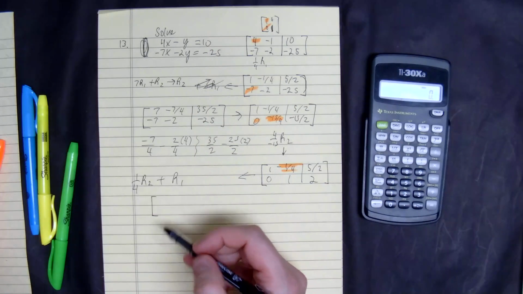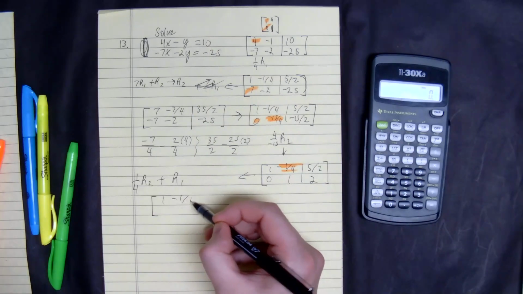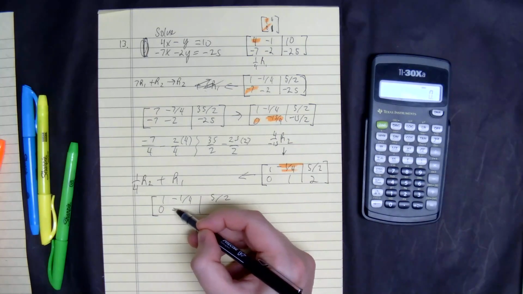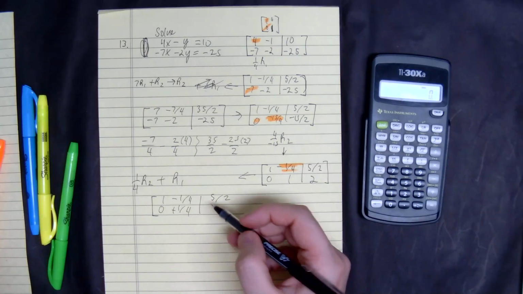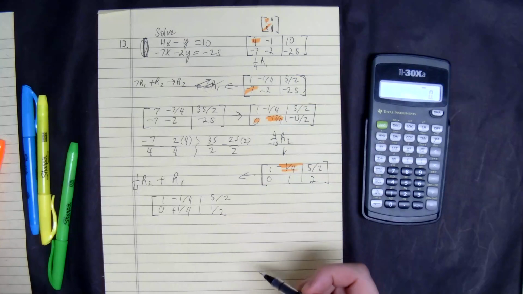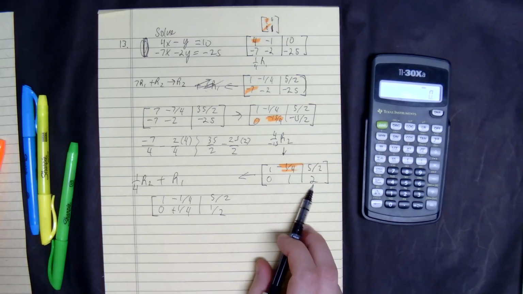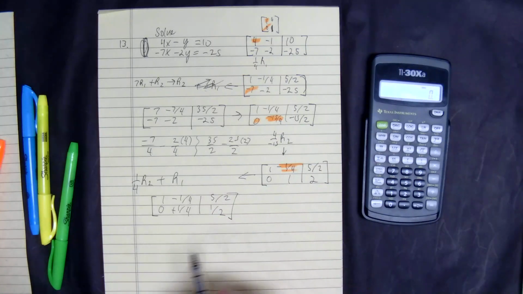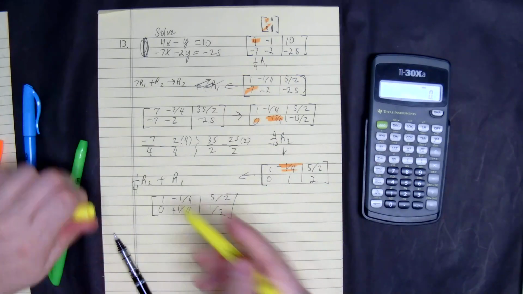So we get right here 1, -1/4, 5/2, 0. We get plus 1/4 and then 1/2 right there, because 2 divided by 4 gets us to 1/2. And we just add them up now.